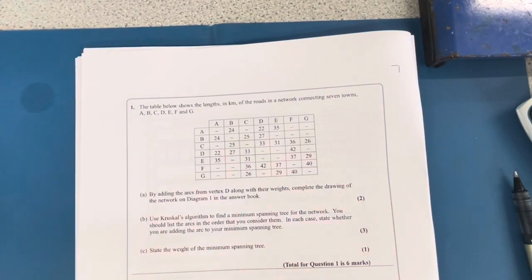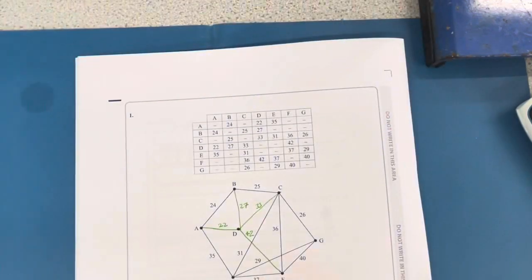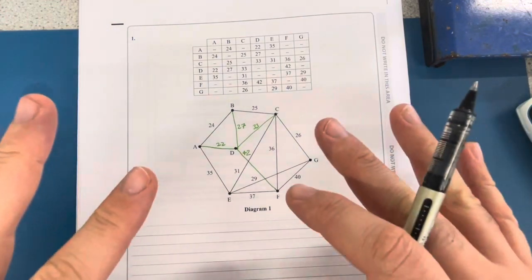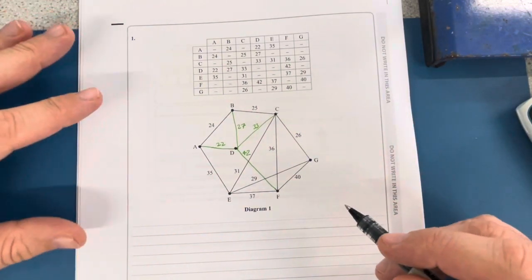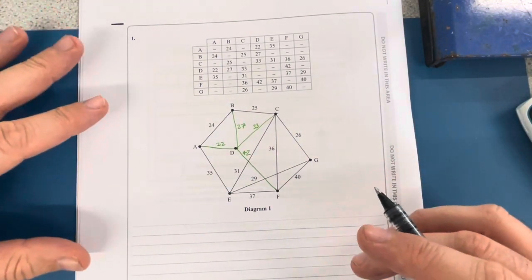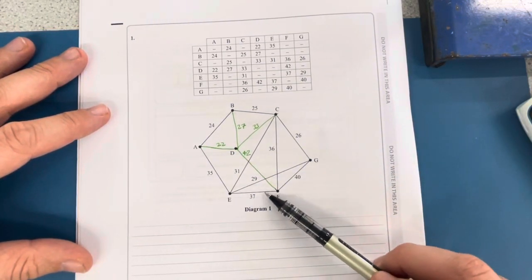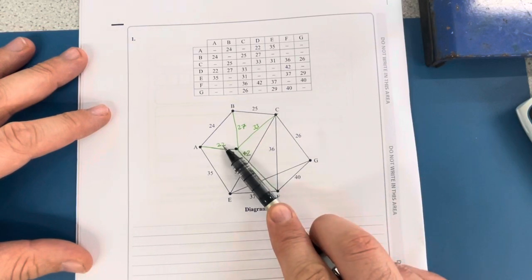Part B. Use Kruskal's algorithm to find a minimum spanning tree for the network. You should list the arcs in the order that you consider them. In each case, state whether you are adding the arc to your minimum spanning tree. And then part C, state the weight of your minimum spanning tree. So Kruskal's algorithm, this is the greedy one. This is the one that keeps looking at the whole network and keeps selecting the shortest arcs such that no cycles are created. So looking at the whole network, we can see that the 22 is the smallest number.